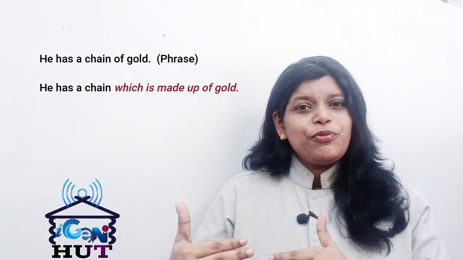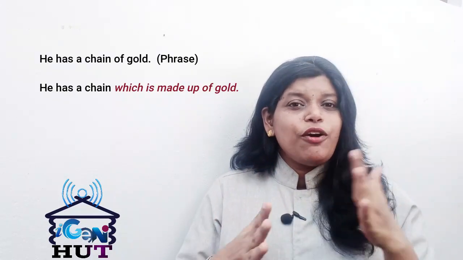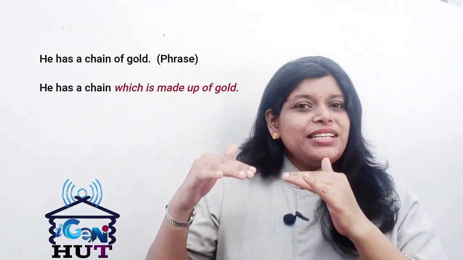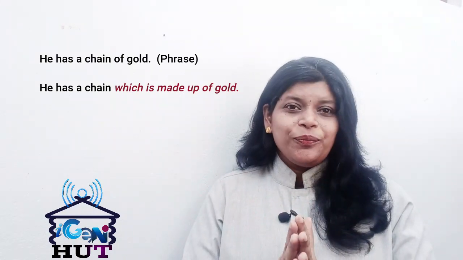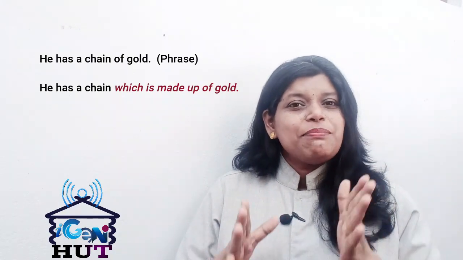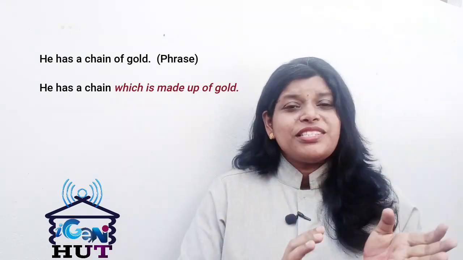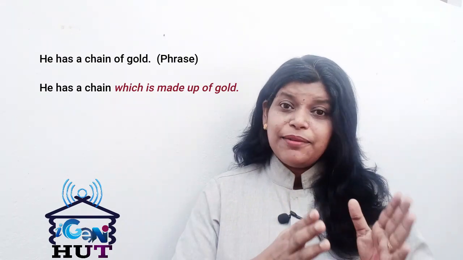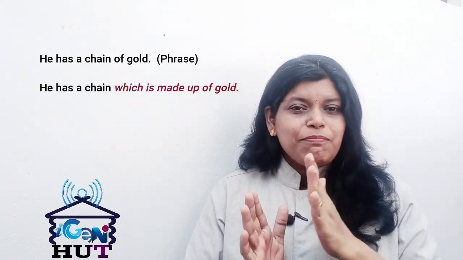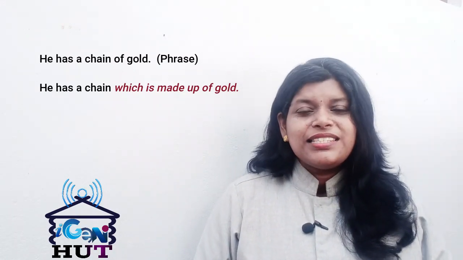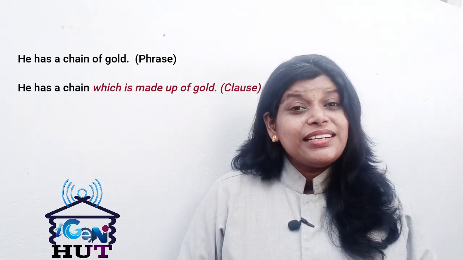The second group of words, unlike the phrase "of gold," contains a subject, "which," and the predicate, "is made of gold." Such a group of words which makes a part of a sentence and contains a subject and a predicate but does not have complete sense is called a clause.